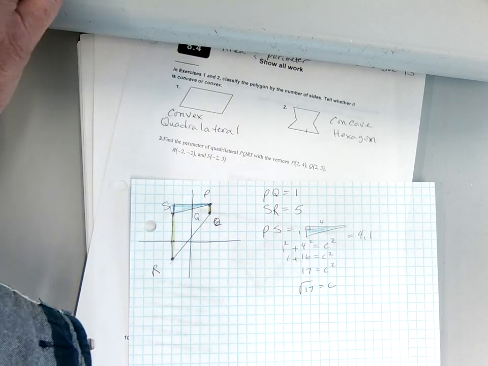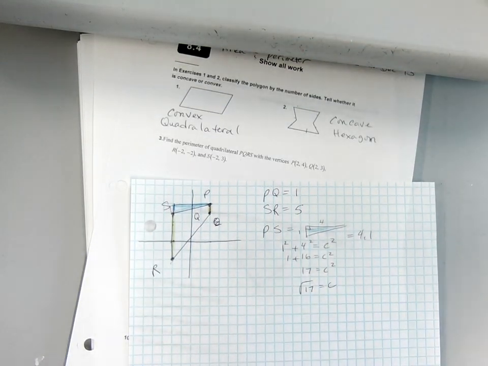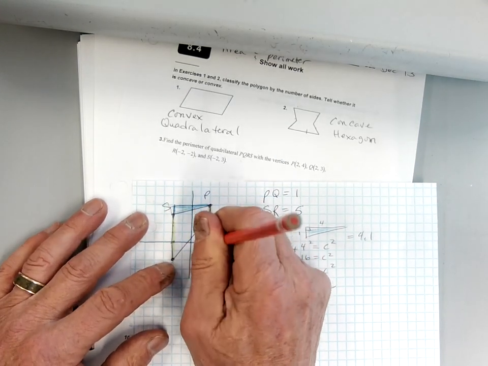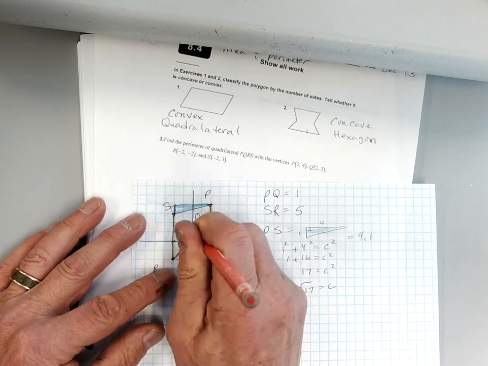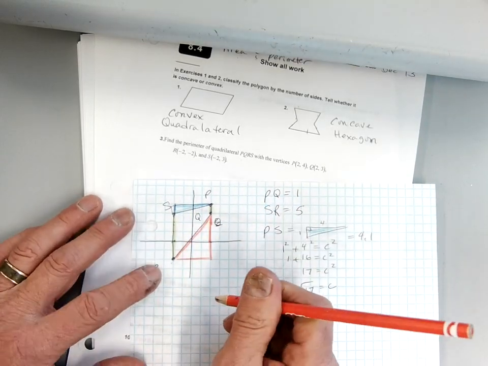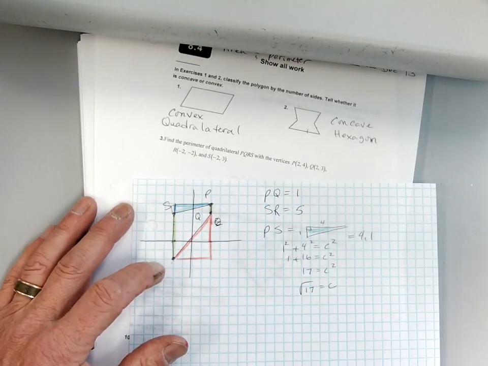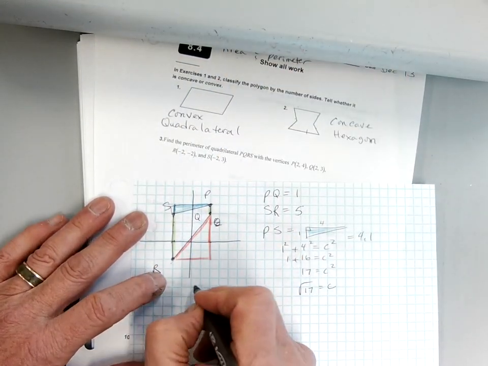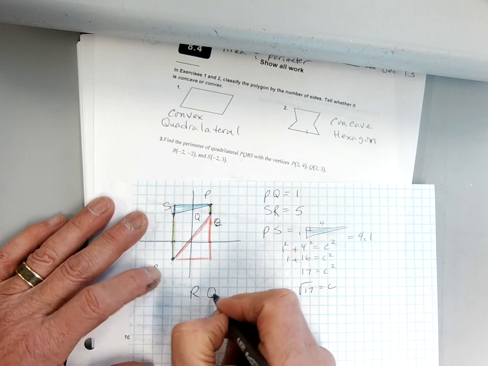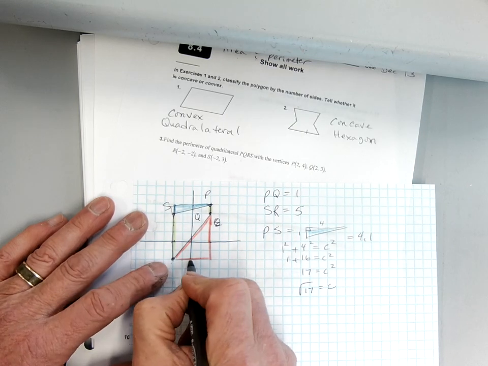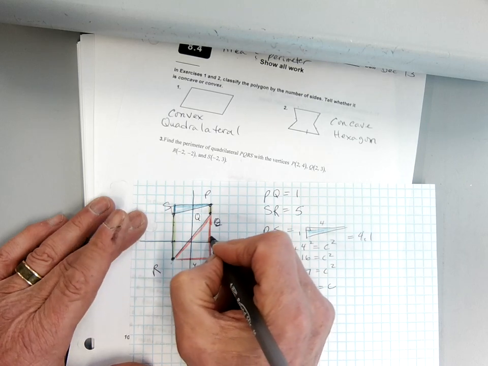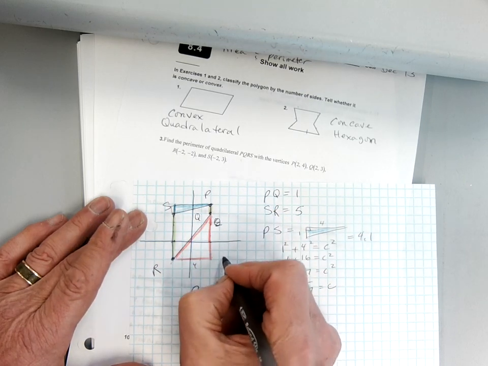Now, I also need to find one other length. And the other length I need to find is going to be this RQ, and I'm going to make another right triangle here, okay? And so this right triangle is going to be, let's see, so if I want RQ, 1, 2, 3, 4, 1, 2, 3, 4, 5.